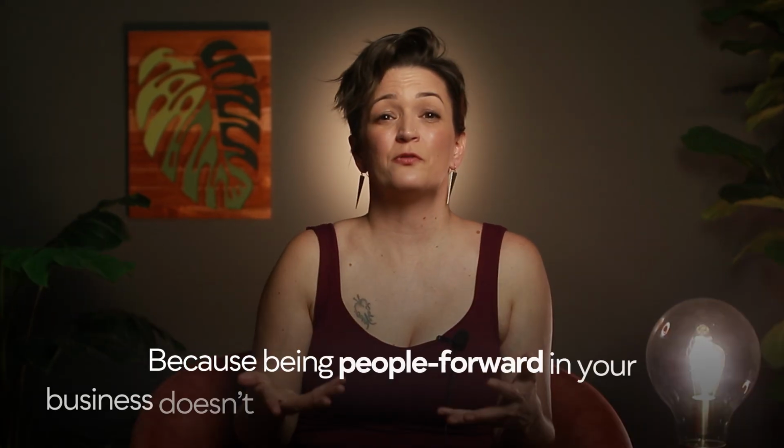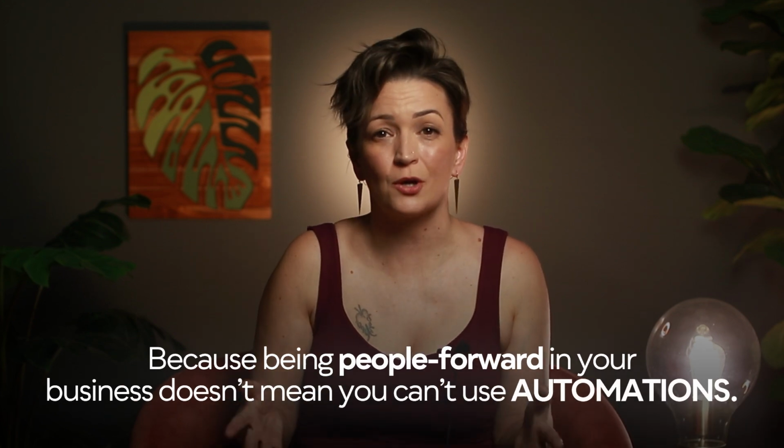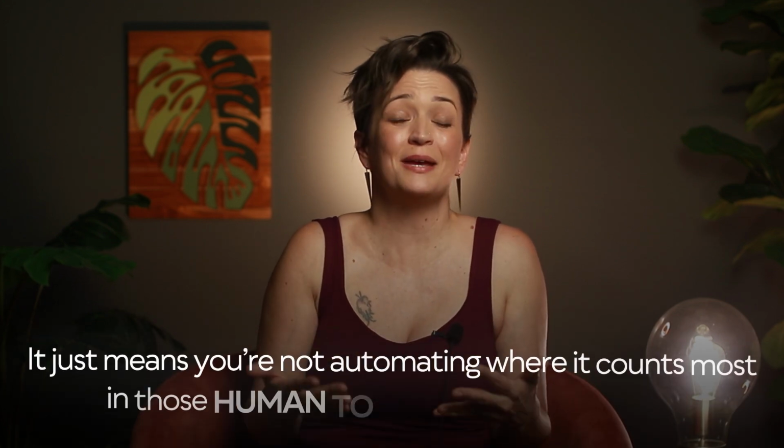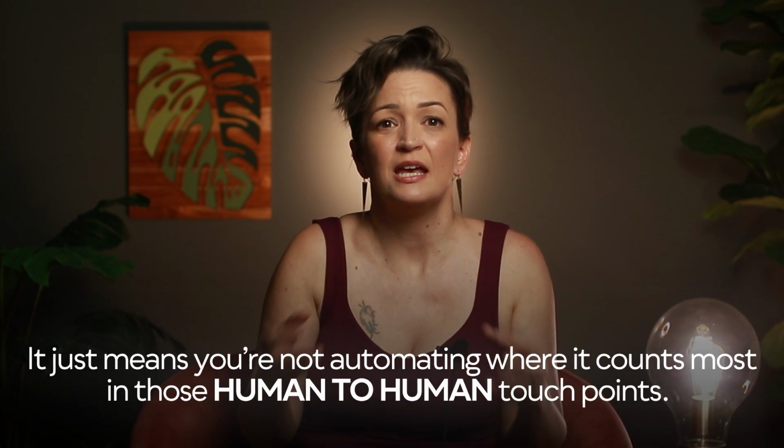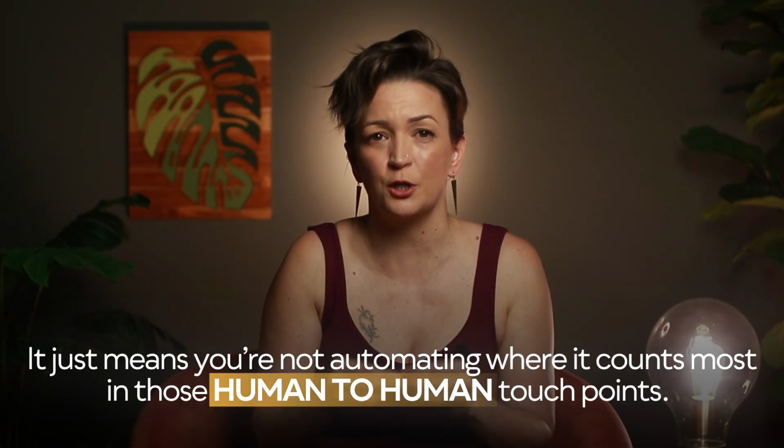Because being people forward in your business doesn't mean you can't use automations. It just means you're not automating where it counts most, in those human-to-human touch points.